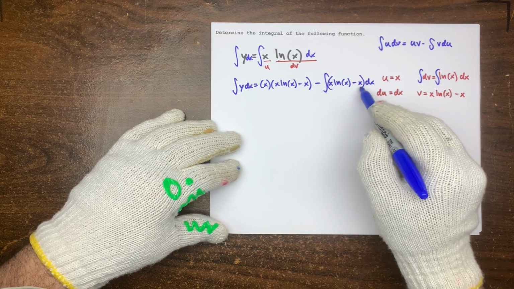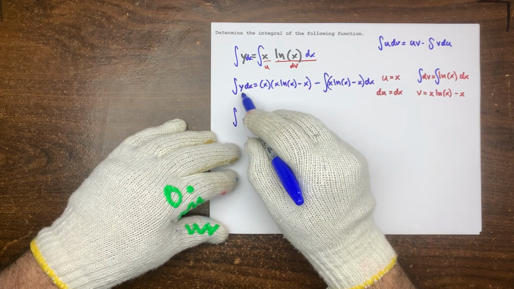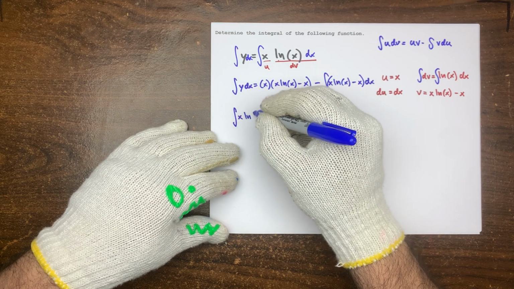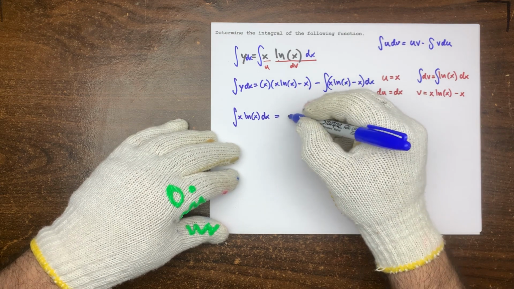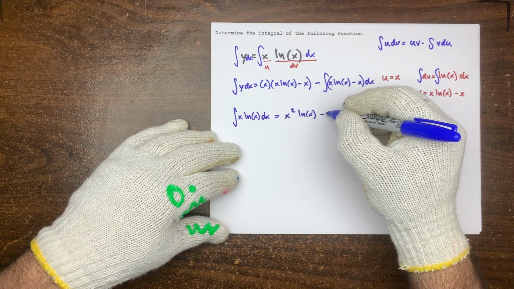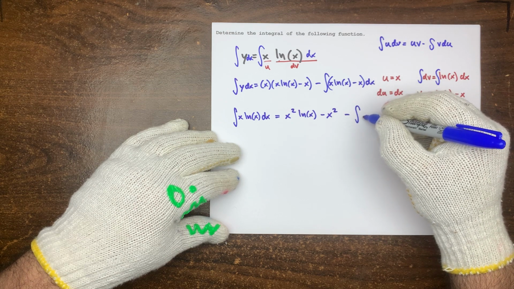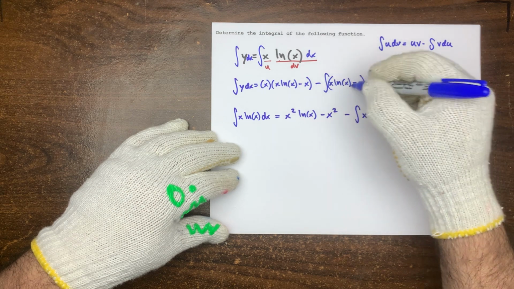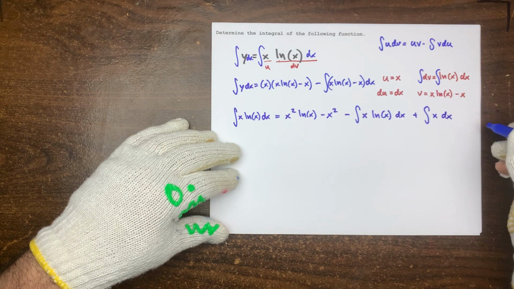Let me write this down. I'm going to separate this integral into two separate ones, because I can already separate it. So the integral of x ln of x dx is equal to, let's expand all this out here, x squared ln of x minus x squared, and then minus the integral of x ln of x dx, and then minus minus is going to be plus the integral of x dx.